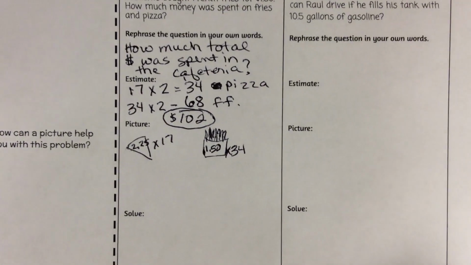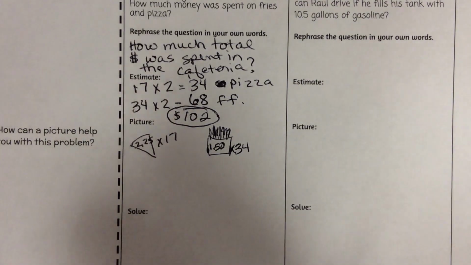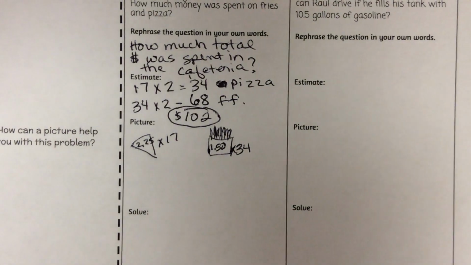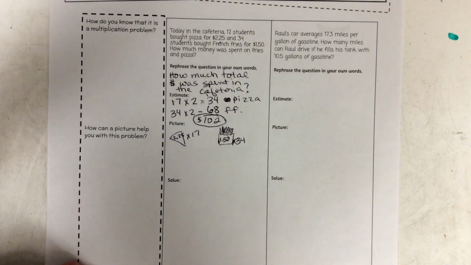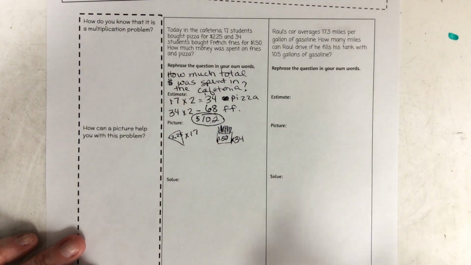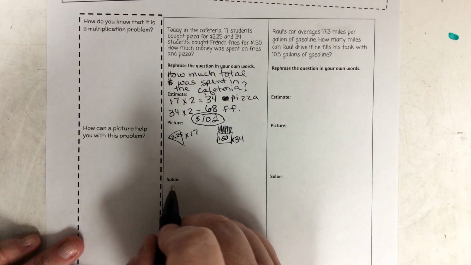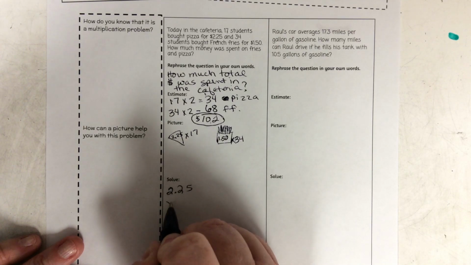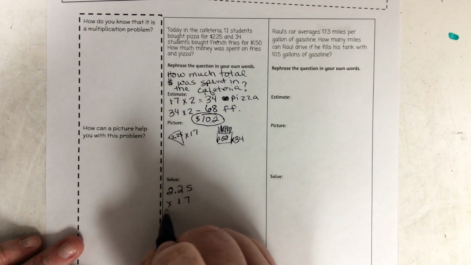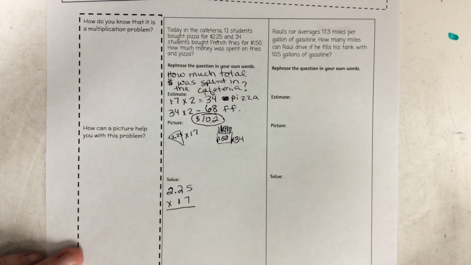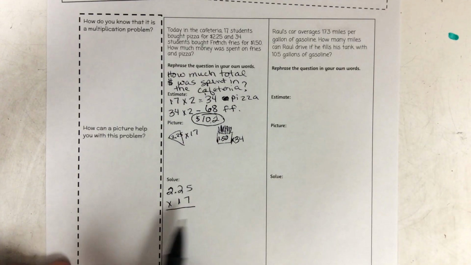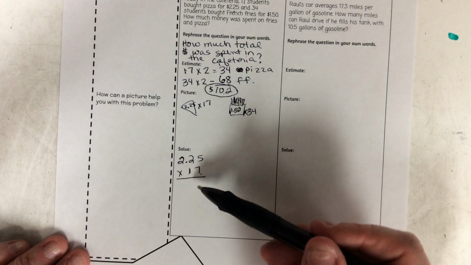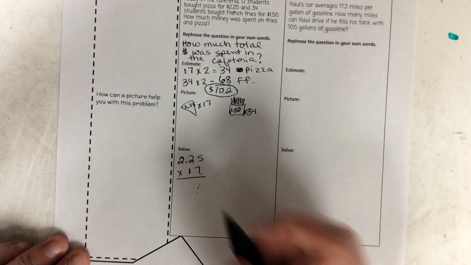All right. Next is solving. So I'm actually going to do the real math now. This is actually using the real numbers because I estimated and I want to see if it's close. So $2.25 times 17. Now, does it matter which number goes on top when you multiply? No, because 3 times 4 is the same as 4 times 3. However, I like to put the one with fewer digits on the bottom because that's fewer rows and fewer steps for me to do.